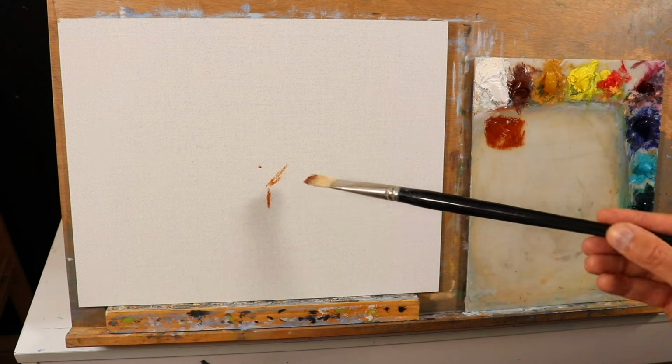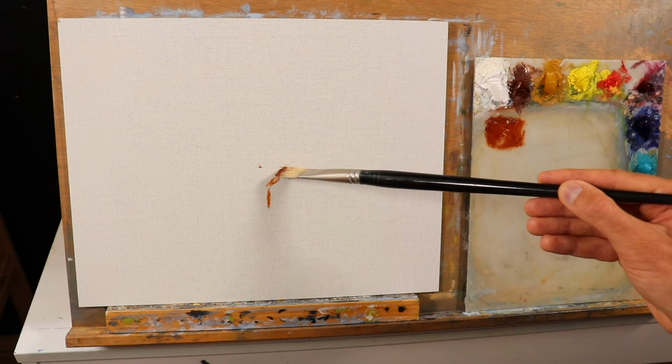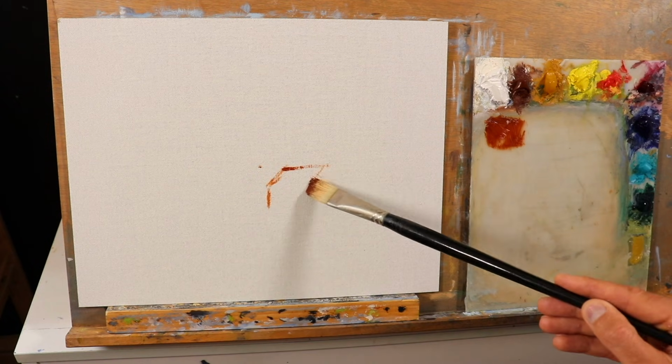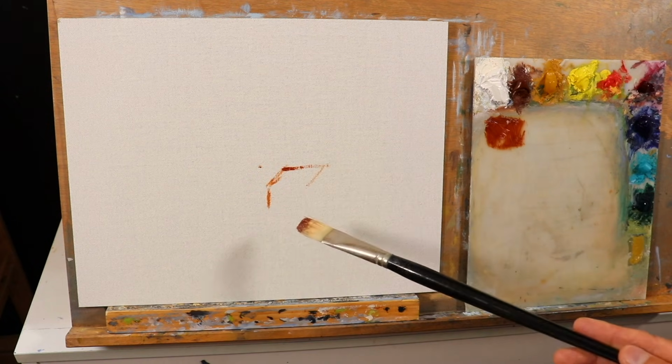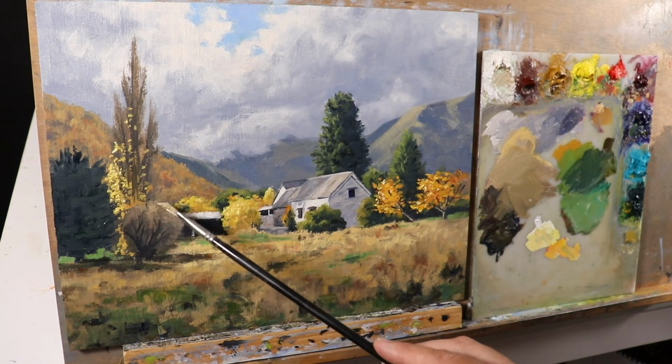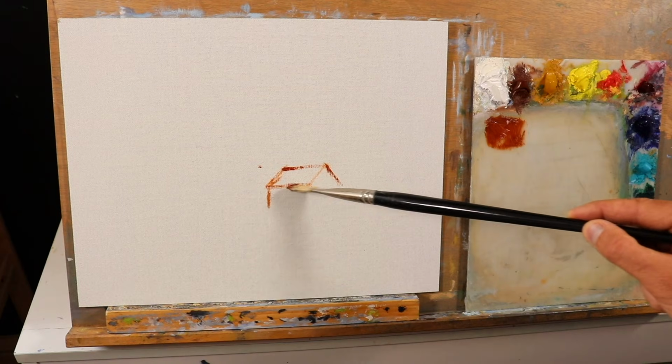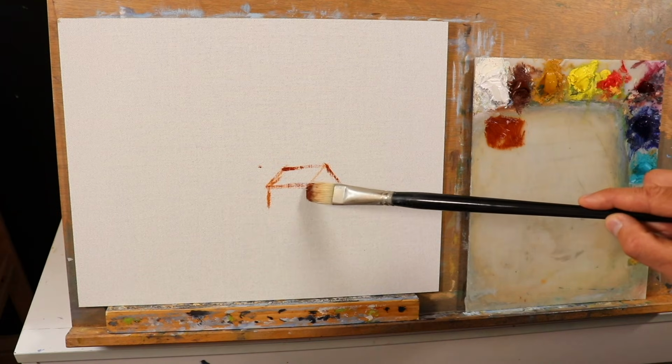Do you ever struggle with composing or painting landscapes that feature buildings in them? Well, in this video, I'm going to show you how I painted this autumn scene here that features a cottage and give you some tips on how I arrange the elements within the scene. And I'll also show you how I mix some of those autumn colours.